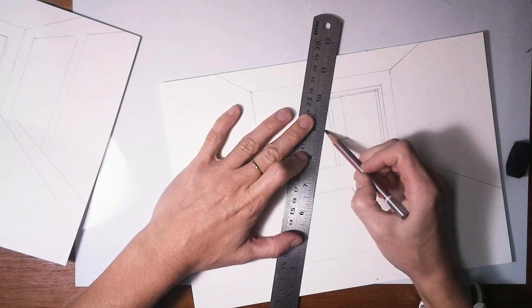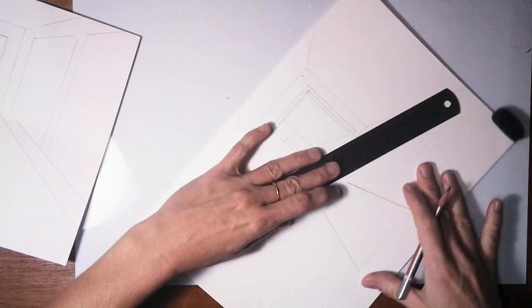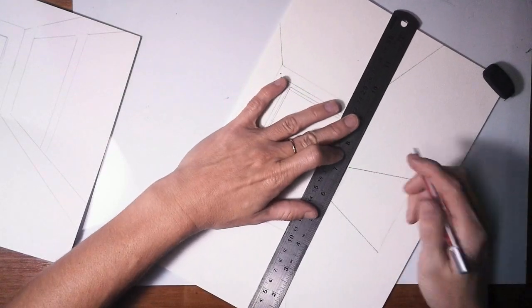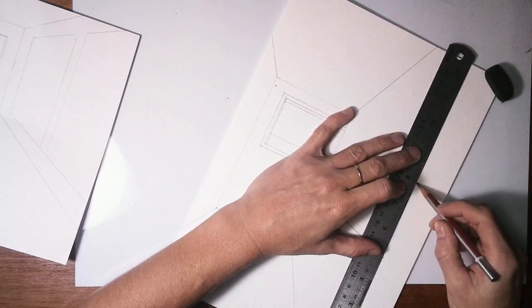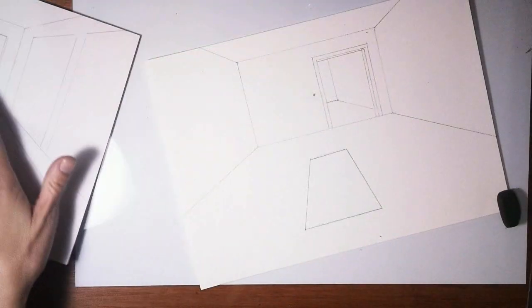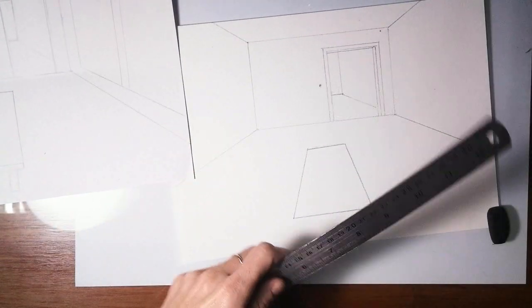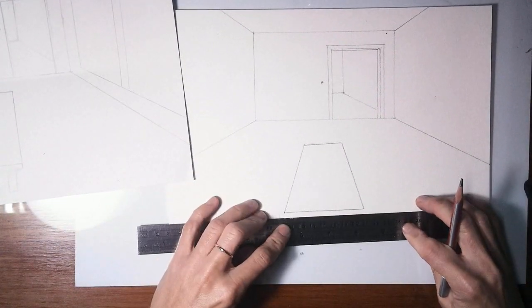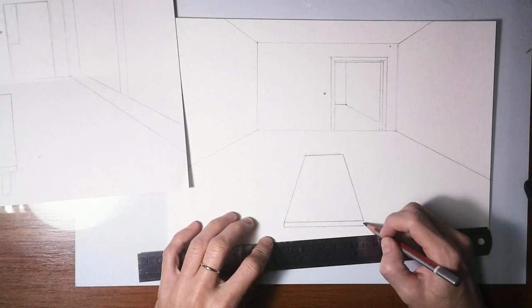Okay, so again, I'm just lining it up at the vanishing point and the corner of the bench, and then I'll make those lines nice and straight with my ruler. Okay, so that's the top of our bench. And then we need to give our bench some depth, okay, because benches have depth.